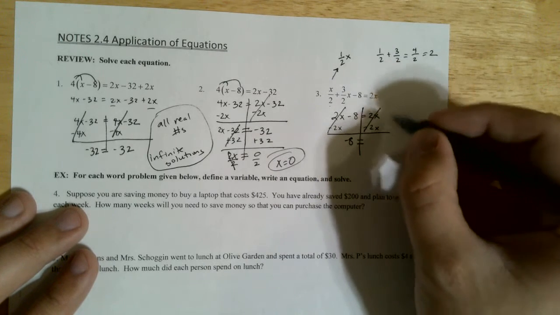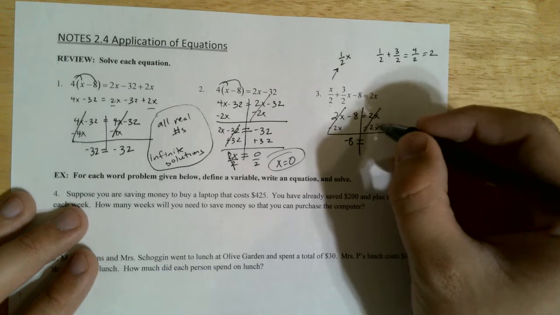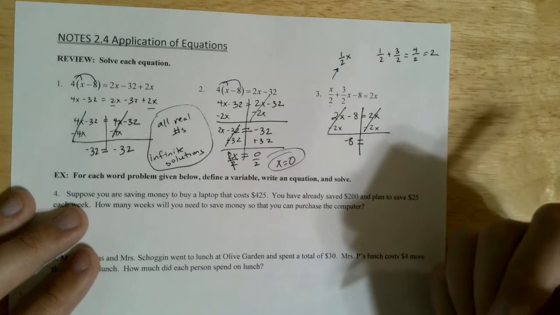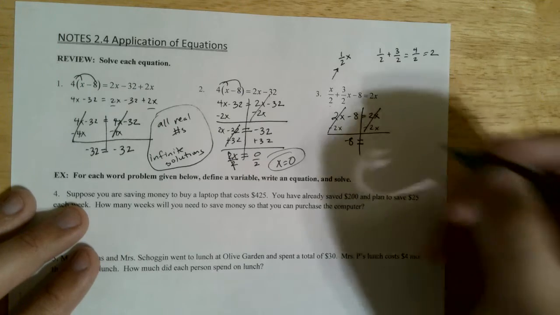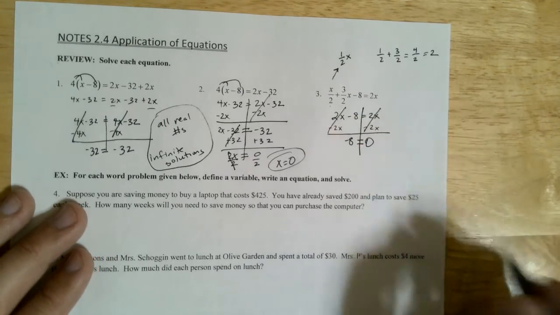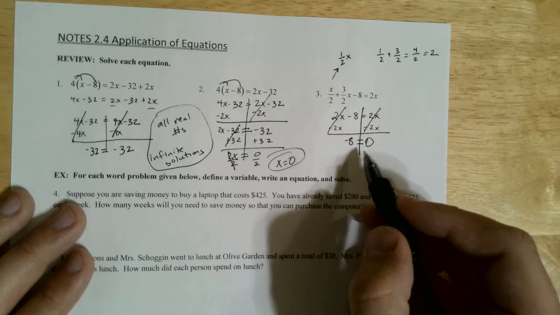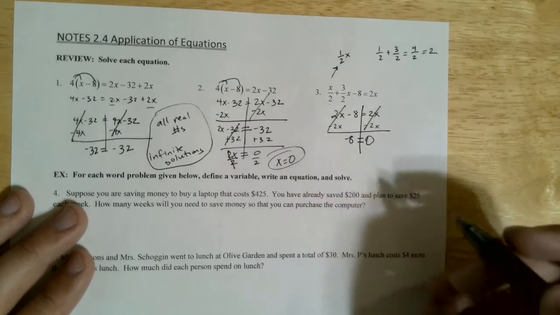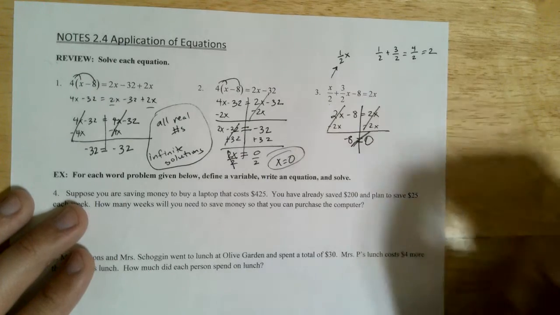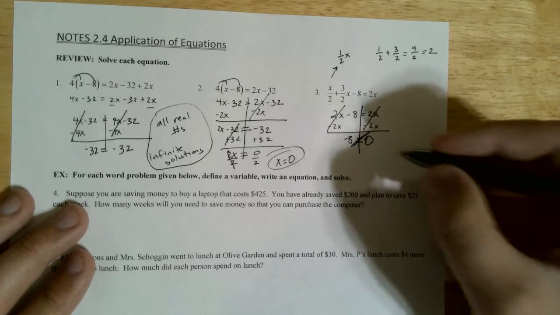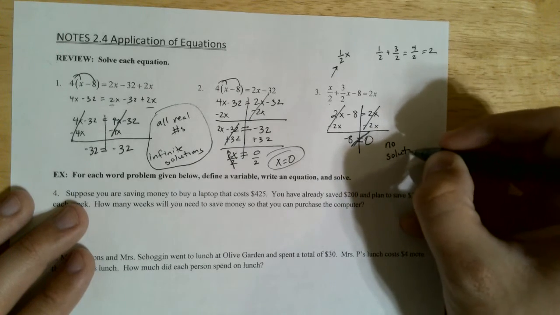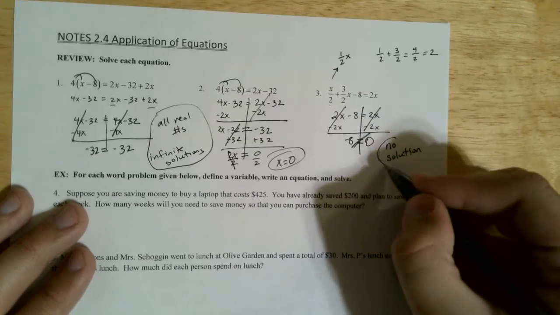Now, the 2x was the only thing on this right-hand side, so whenever I cancel that out, there's technically nothing, but we need to put something down to represent that nothing. So we're going to put a 0. So we're left with the statement negative 8 equals 0. Well, here's the thing. Negative 8 doesn't equal 0. That is not a true statement. So with this not being a true statement, that means that our solution is no solution.